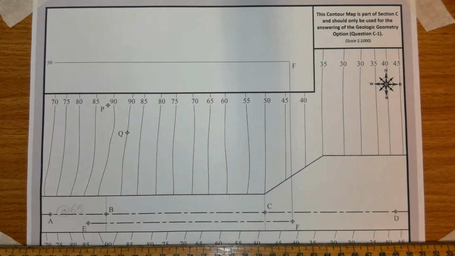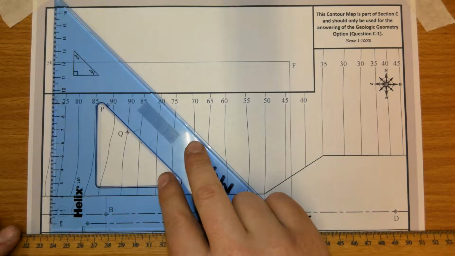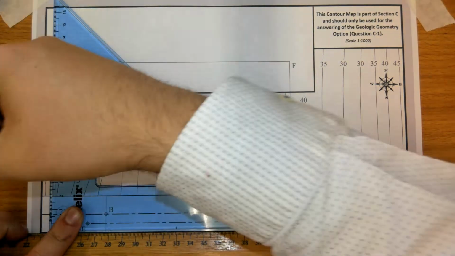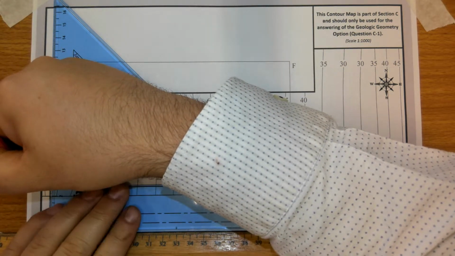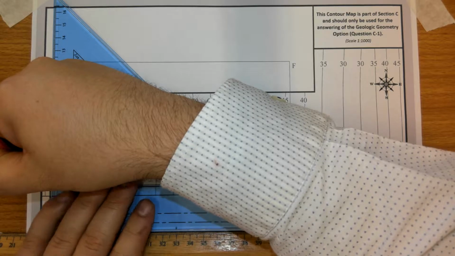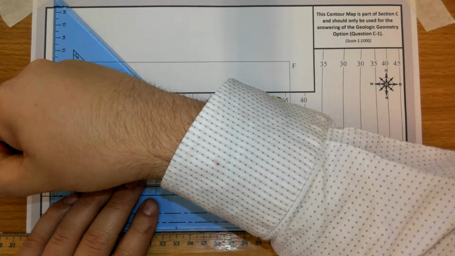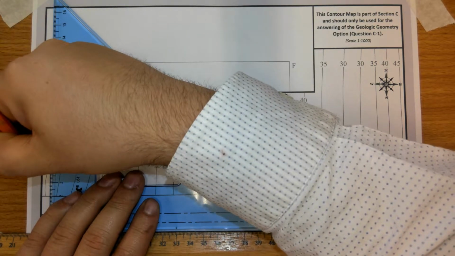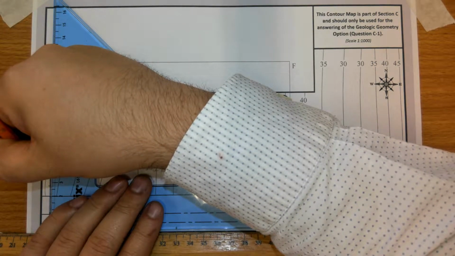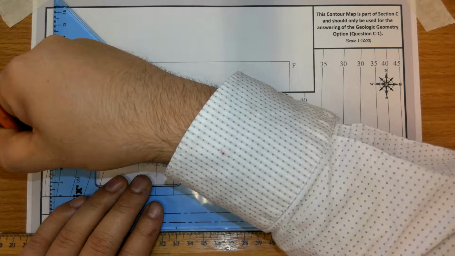Why? Because the numbers are above 65. The ratio is 1 to 1.5, so for every 5 units you go up in real life, we're going out 7.5 units. So I'm marking lines every 7.5 here.